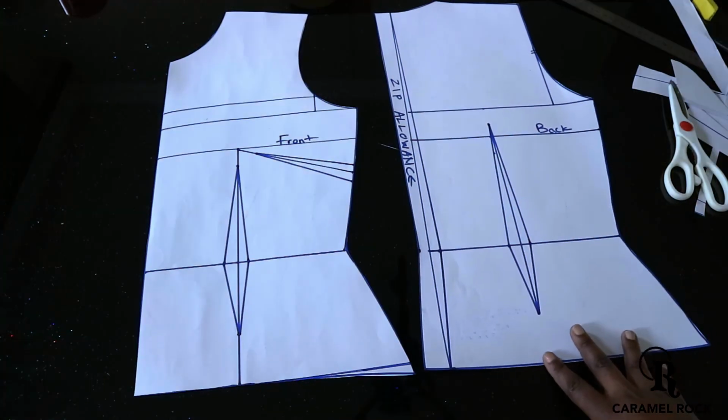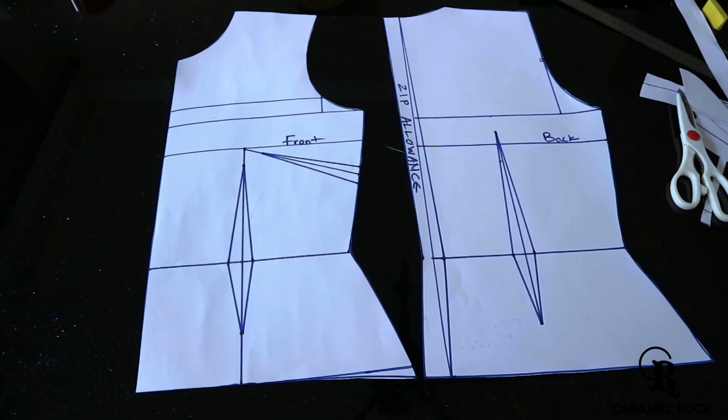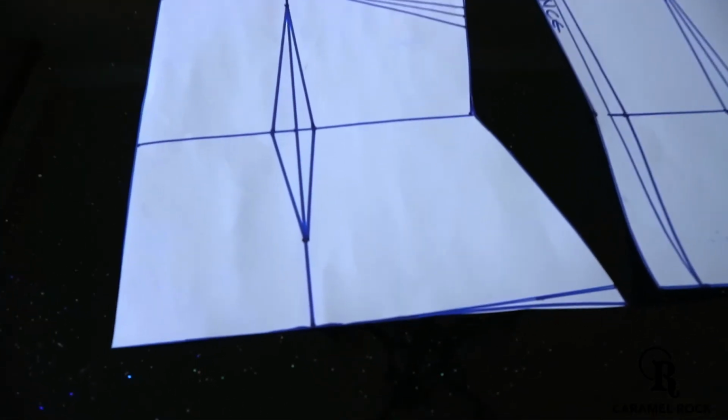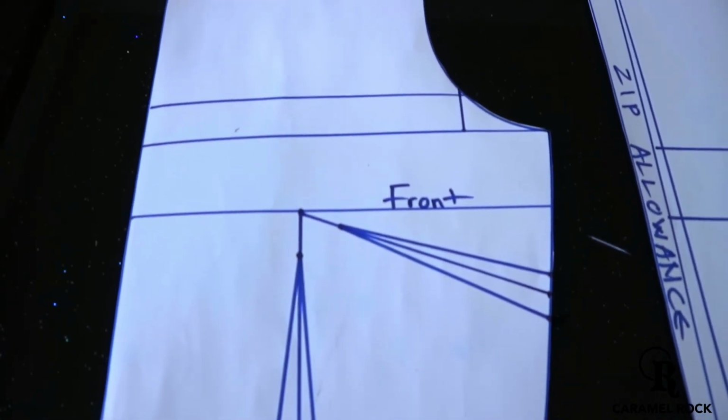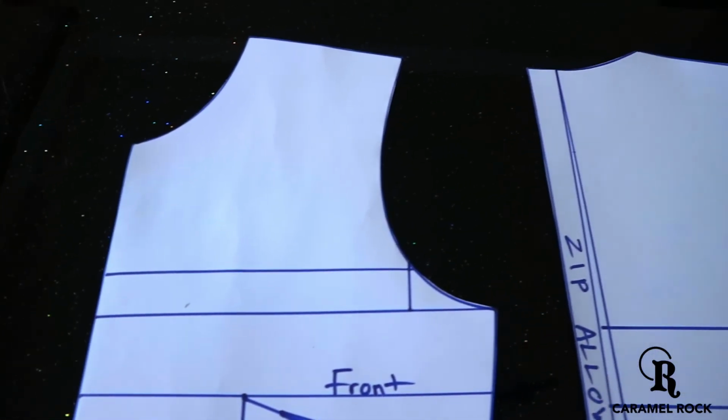The possibilities are endless with a basic bodice top. If you used your correct body measurement, you should get a perfect bodice top. However, you can test this out on a tulle first.